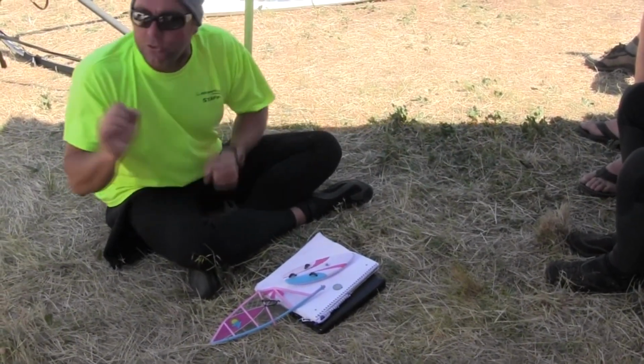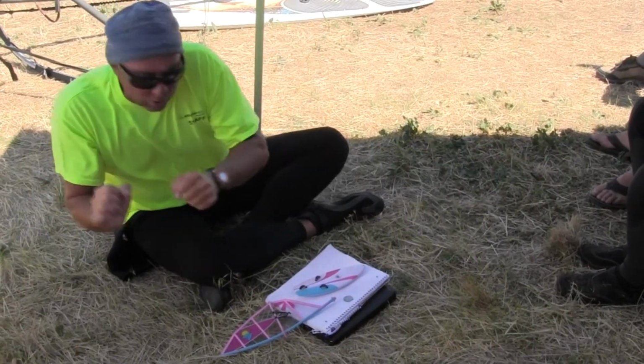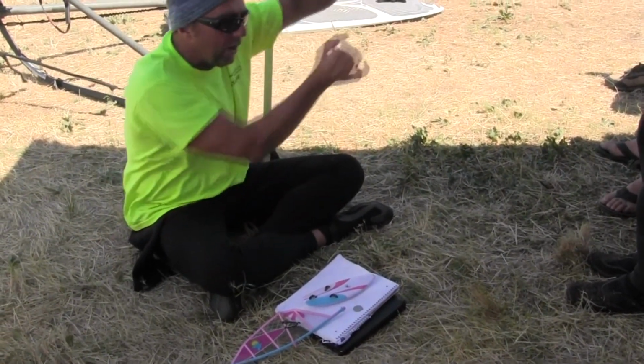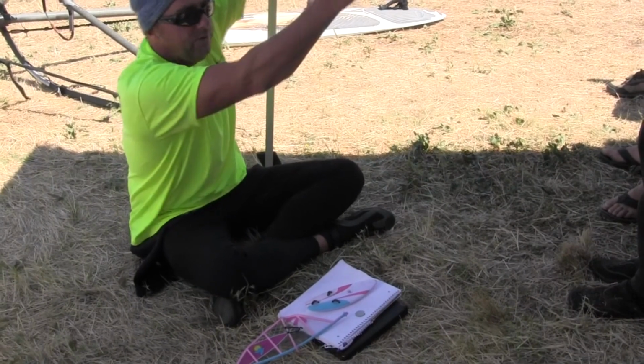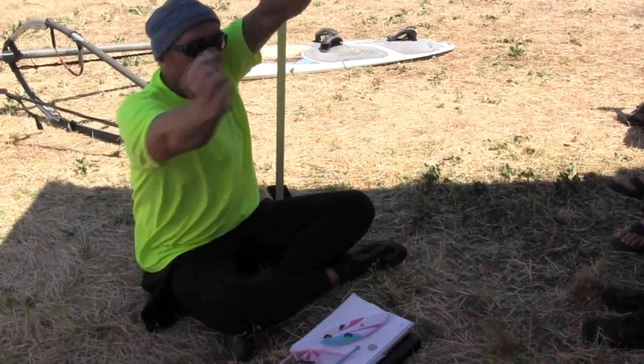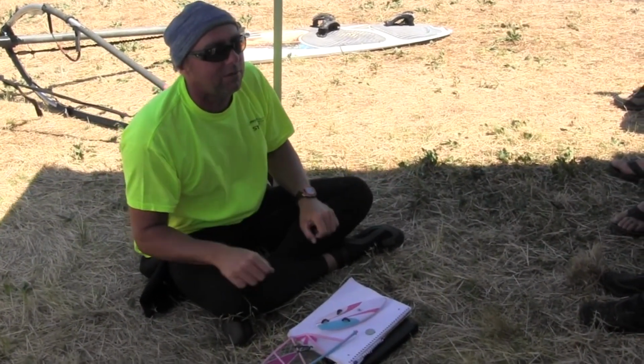Now, is it easier to control your sail while you're standing in shallow water and steer the board wherever you want if the sail's full of wind, or is it easier to turn the board wherever you want with the sail off? Off.